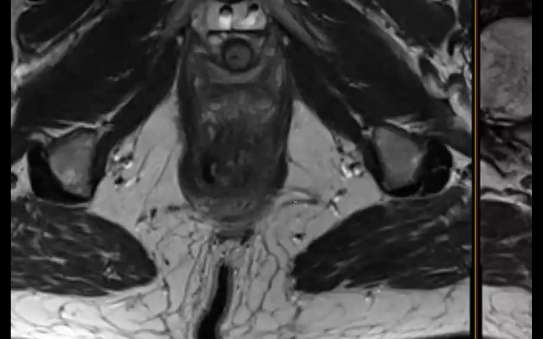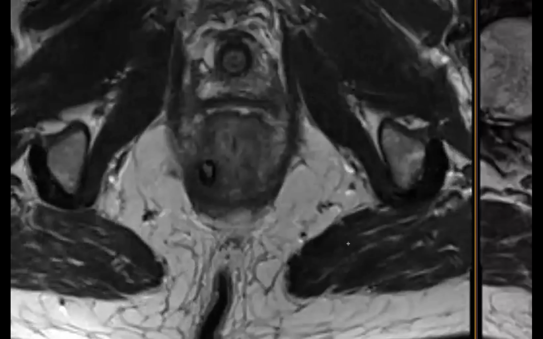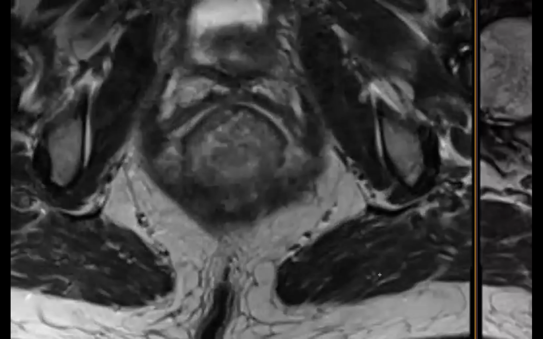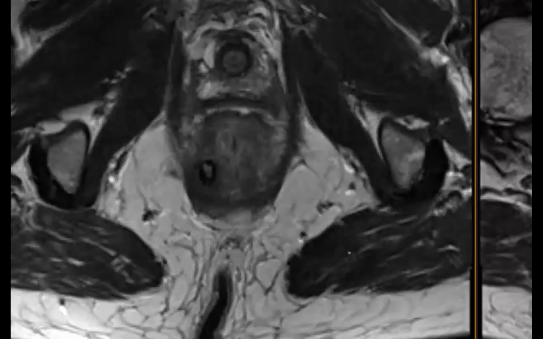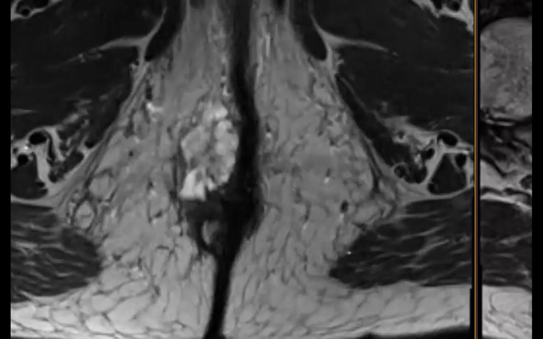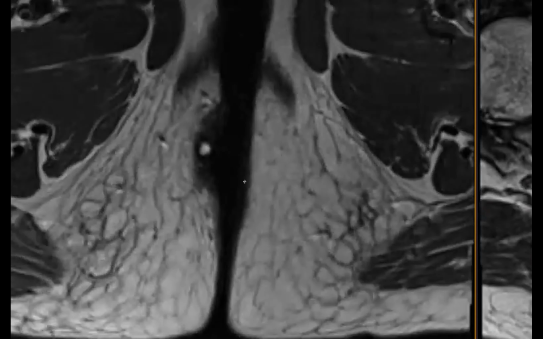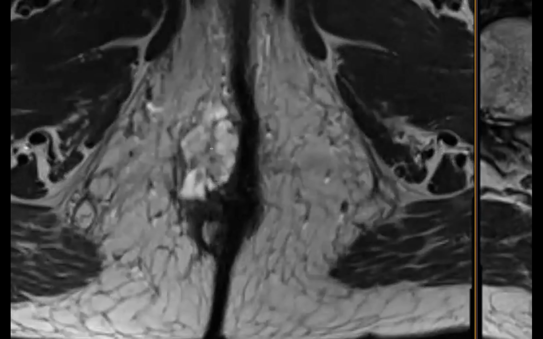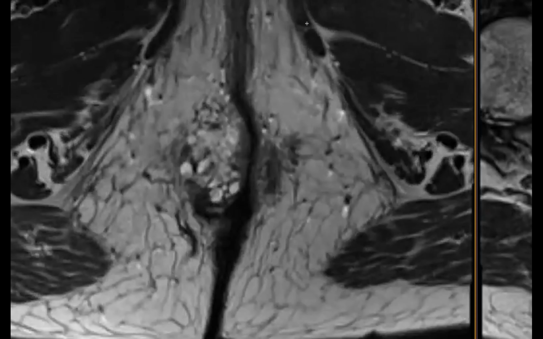Okay, so history of Crohn's, long-standing perianal fistula. And I'm going to start off with this axial T2 non-fat sat. So there is this lesion here, which is T2 hyperintense, as you can see, multiseptated.